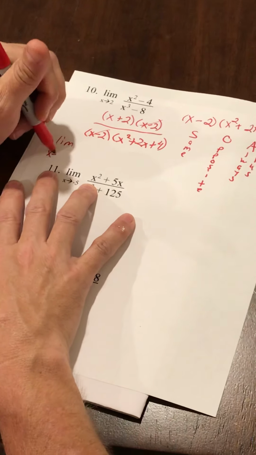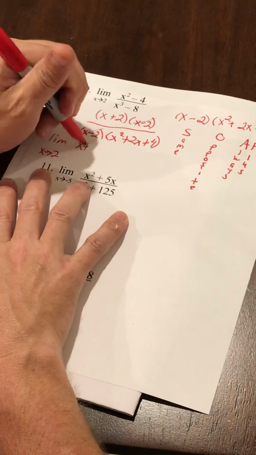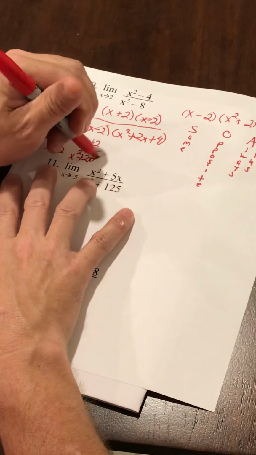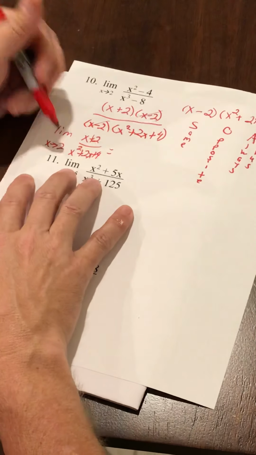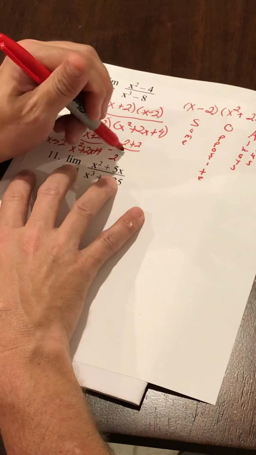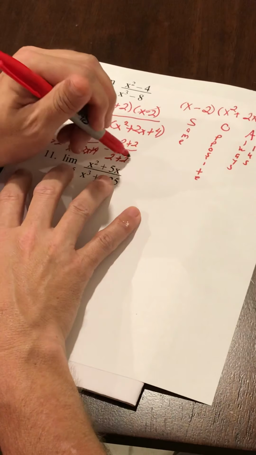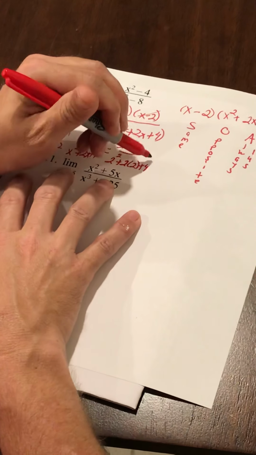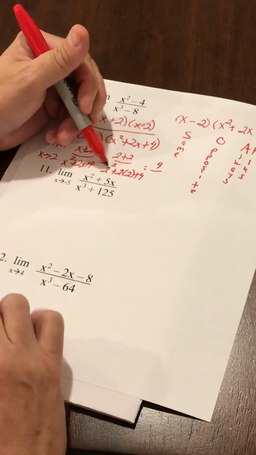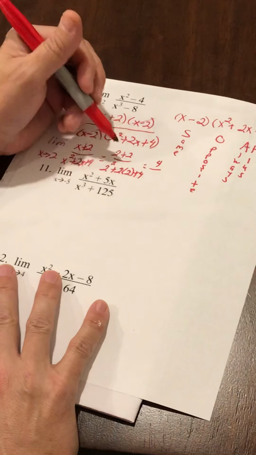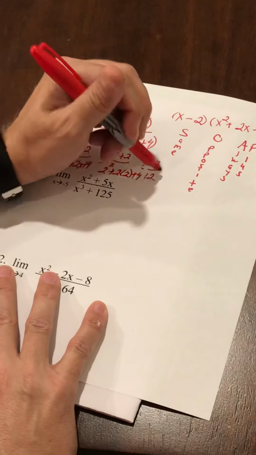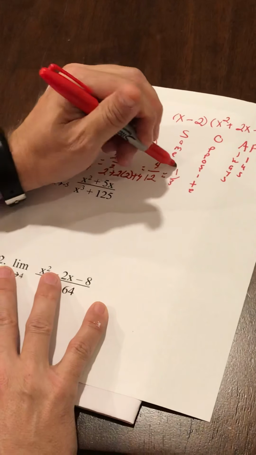The limit as x approaches 2 of x plus 2 over x squared plus 2x plus 4. 2 plus 2 over 2 squared plus 2 times 2 plus 4. 2 plus 2 is 4. 2 squared is 4. 2 times 2 is 4. Plus another 4. 4 plus 4 plus 4, 12. And then 4 over 12 reduces to 1 over 3.